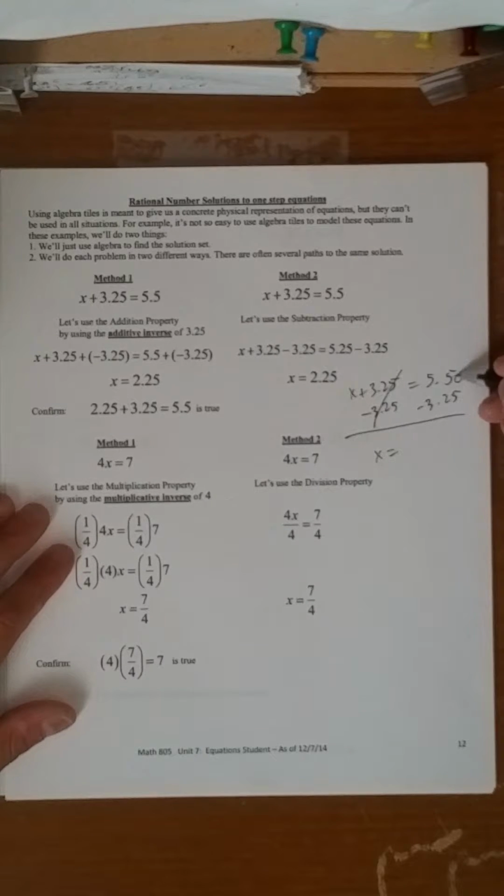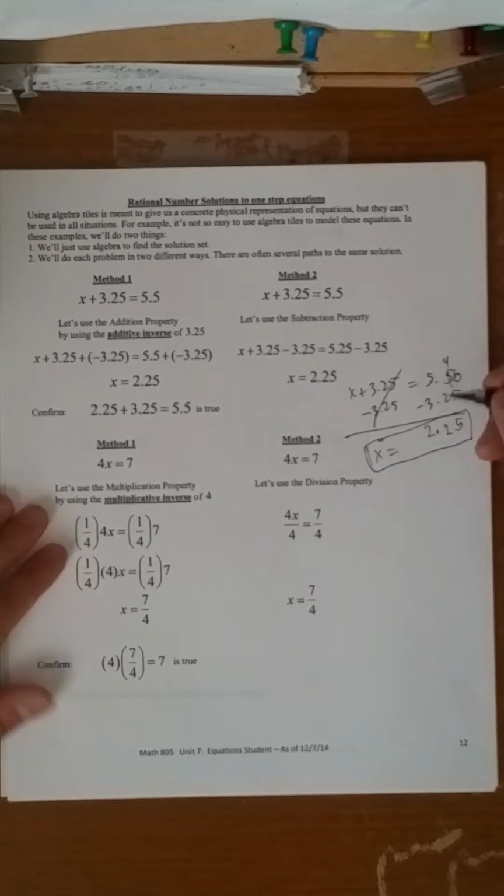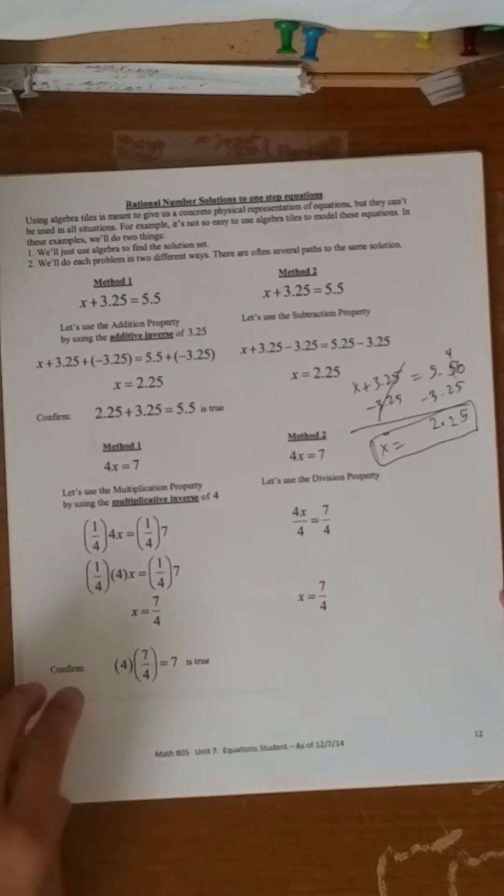So 5 minus that. 0, we have to borrow, so it's going to be 4. 10 minus 5 is 5. 4 minus 2 is 2. The decimal comes down. 5 minus 3 is 2. So x is 2.25. Okay.